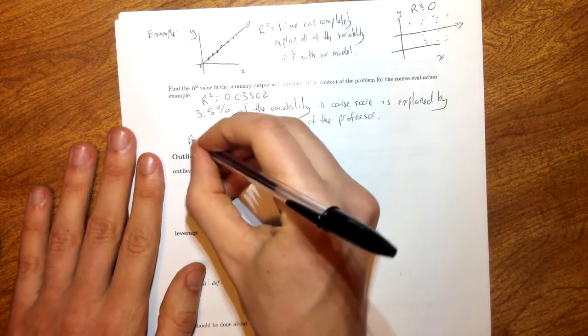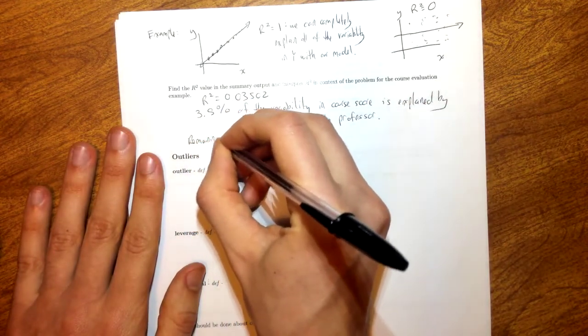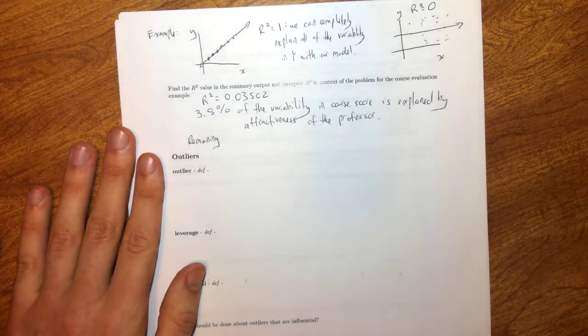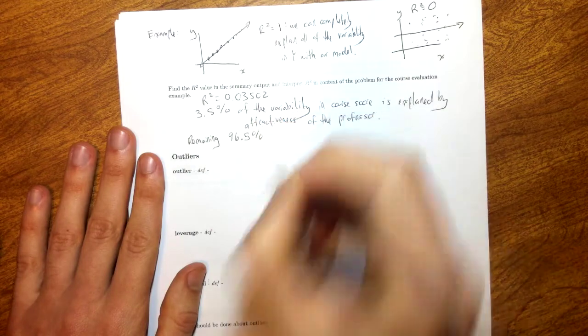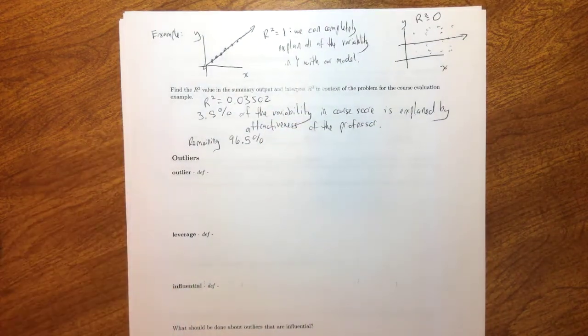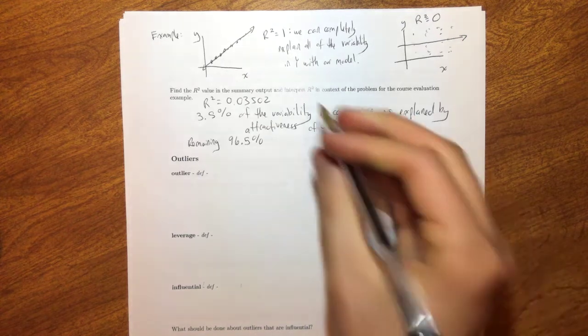You can take a moment to think about, okay, well, it's explaining 3.5% of the variability. What about the remaining 96.5%? So take a second to pause this and just consider what other factors could explain that remaining 96.5% of the variability in course score. All right, did you do it? I'm going to feel real silly if nobody ever pauses. So make sure to pause.